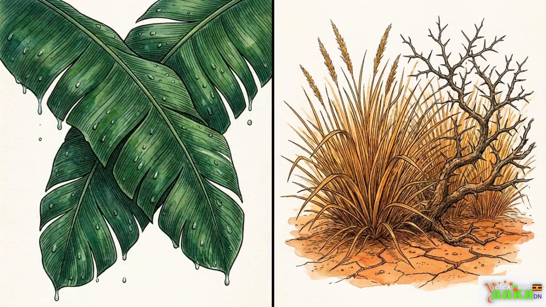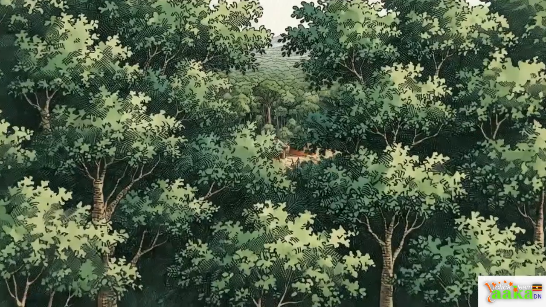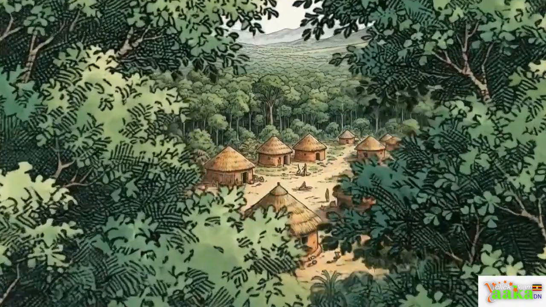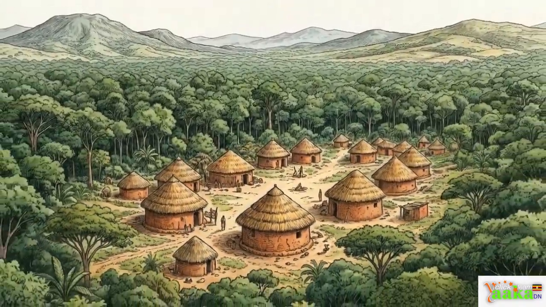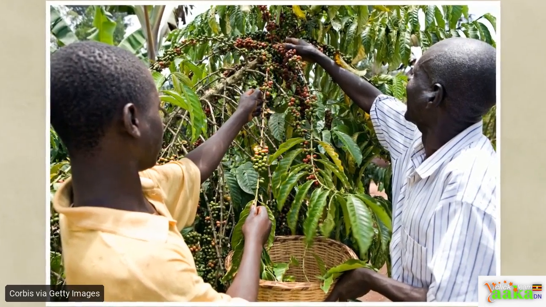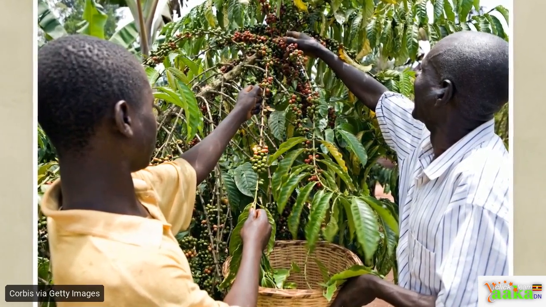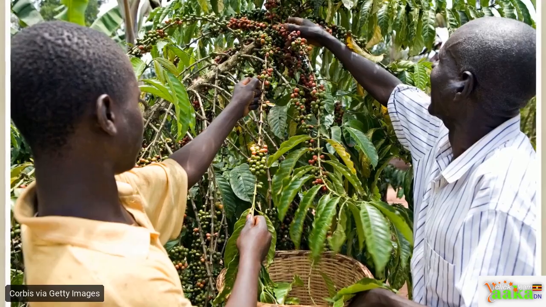Across East Africa, the type of wild landscape you see is a direct response to the temperature and the rainfall of the region. These natural zones didn't just determine where forests grew, they defined how people lived, what they ate, and how they built their communities. In the wet equatorial zones, constant rain and fertile soil allowed people to become settled farmers. These conditions are perfect for long-term crops like coffee and bananas. Generations of farmers have built permanent homes and stable lives around these harvests.